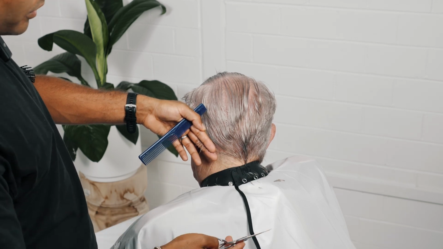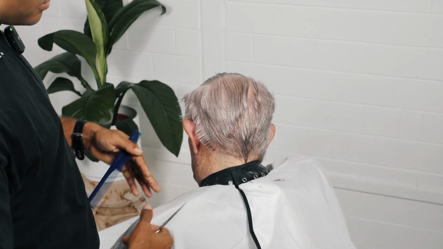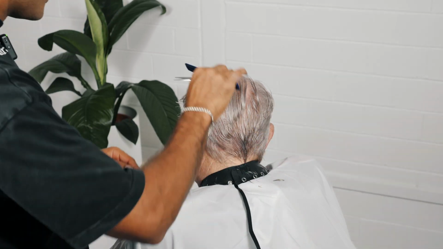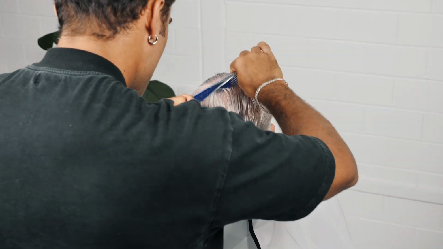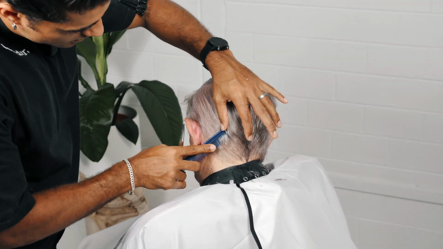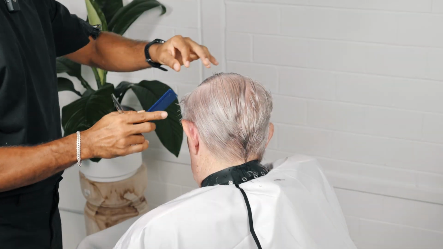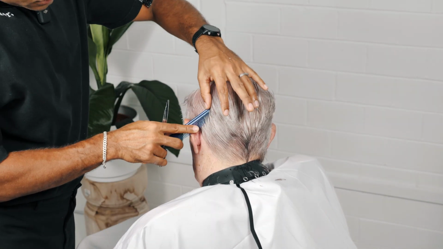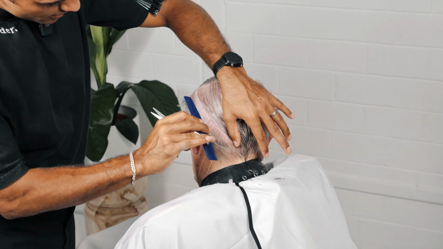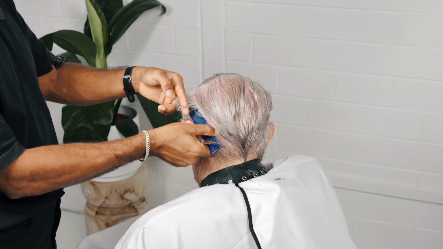Now a little point here is you don't want to lift this section up because you're going to change the elevation. So you've got to make sure that our finger placement stays consistent. Groom in the direction we're going to take the section. Take the section. It's a little bit too far. Groom in the direction you're going to take the section. Take the section. Groom the section away.